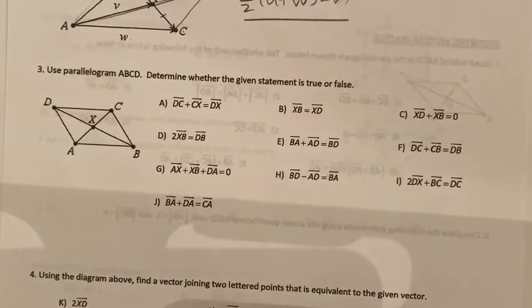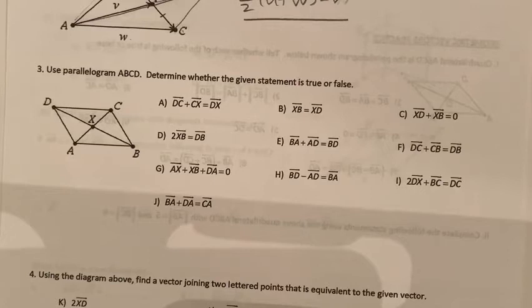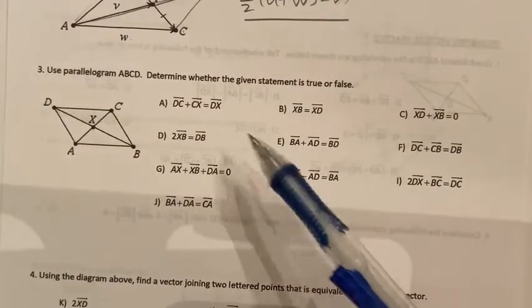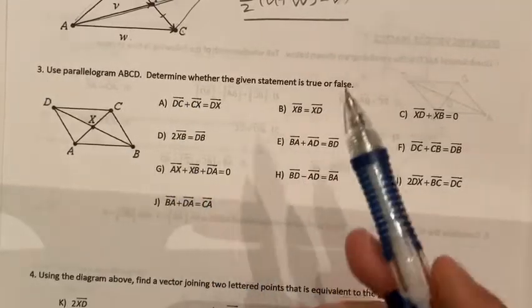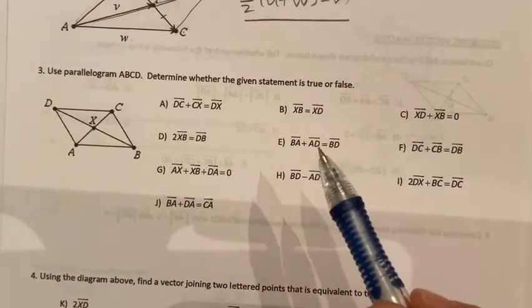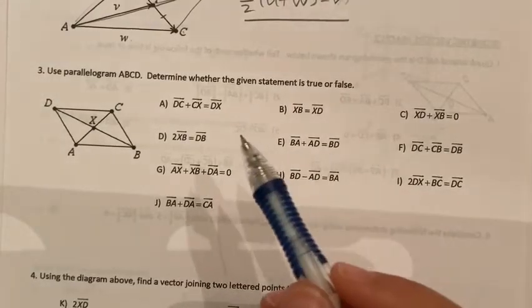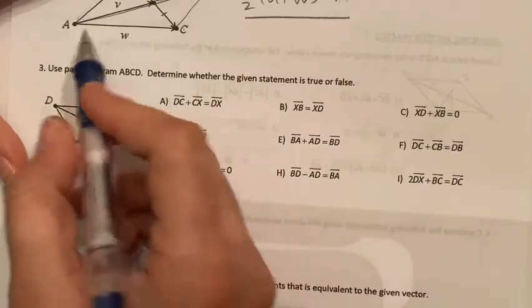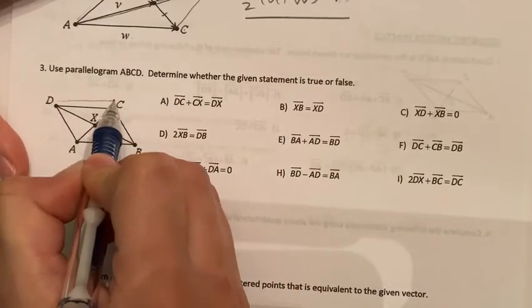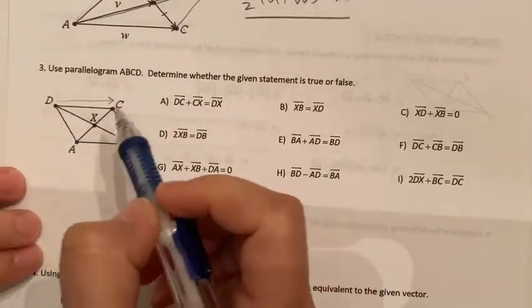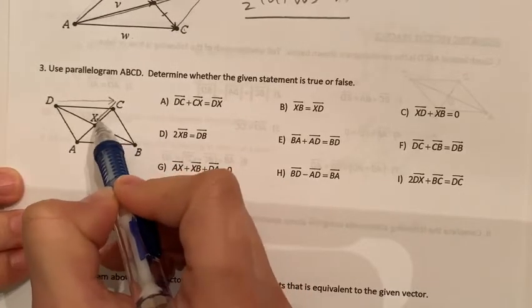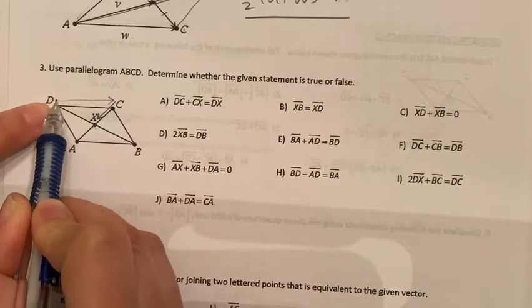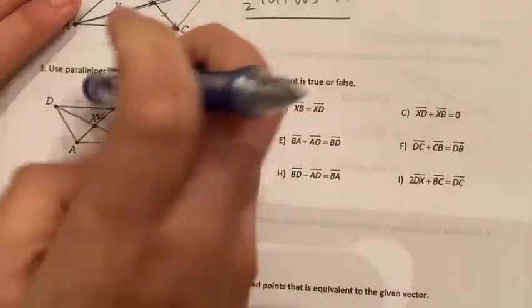Now we're in this true-false section. They gave us different equations and we have to determine whether they are true or false based on our picture. So remember, magnitude and direction. For DC, I like to use a pencil on this, actually draw it, and then erase for each question. So D to C is here. From C to X, that's here, connect head to tail. Does that equal DX? Yeah, that's where we started. Here's where we finished. True.